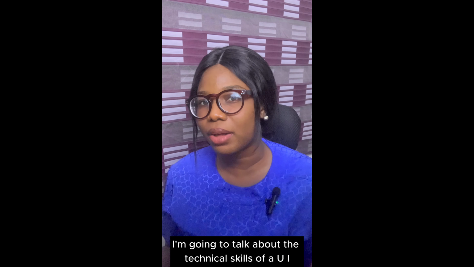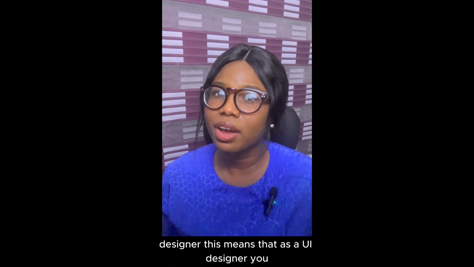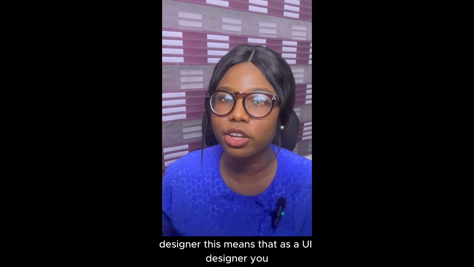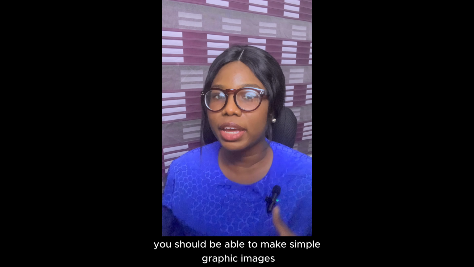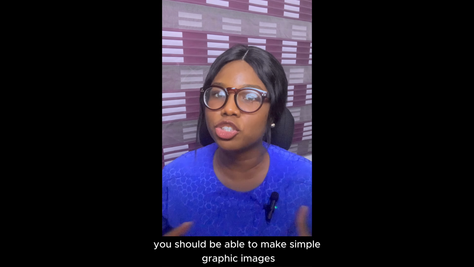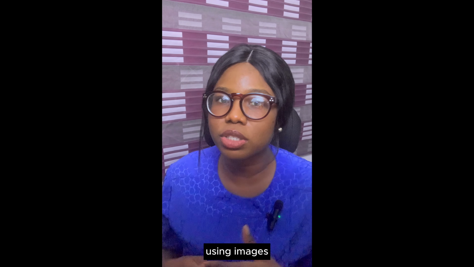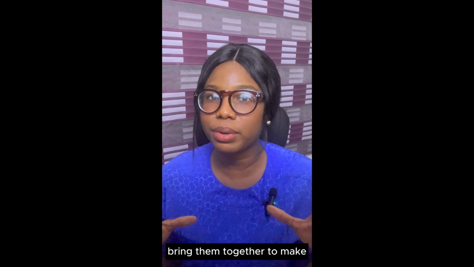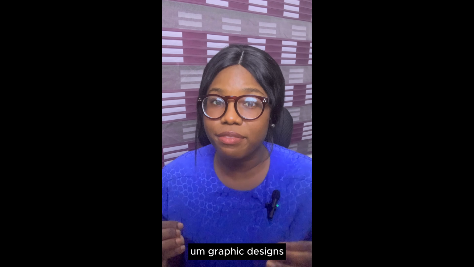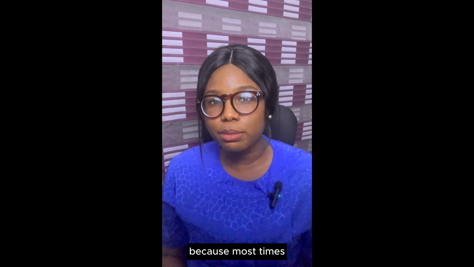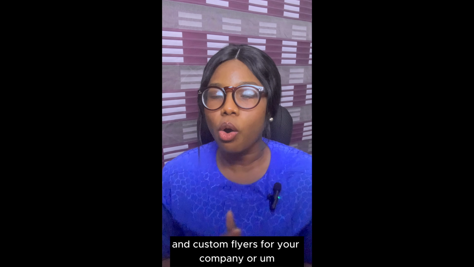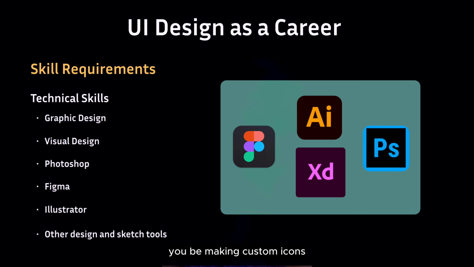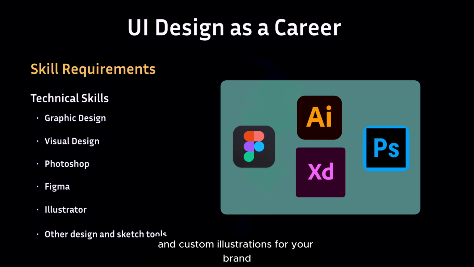So next I'm going to talk about the technical skills of a UI designer. This means that as a UI designer, you are meant to have basic graphic design skills. You should be able to make simple graphic images using colors and images, and bring them together to make graphic designs. Because most times you're going to be making custom images and custom flyers for your company, or making custom icons and custom illustrations for your brand.